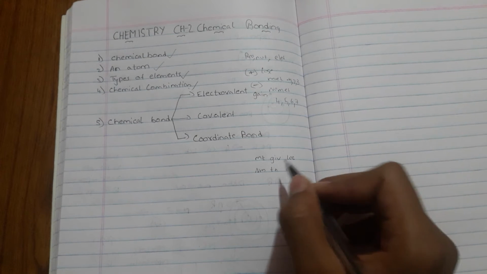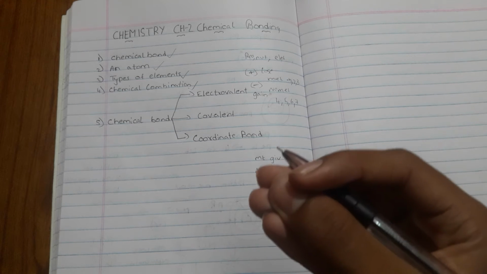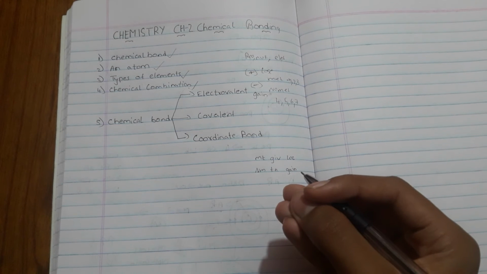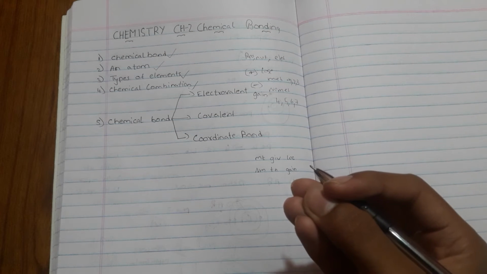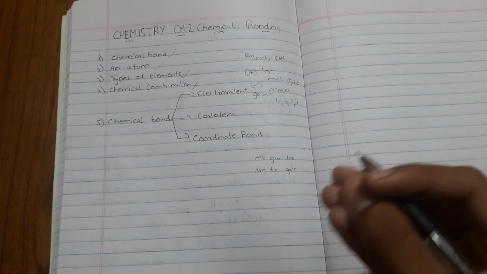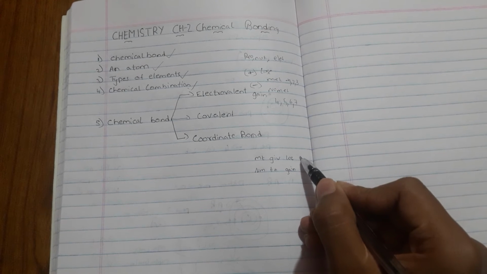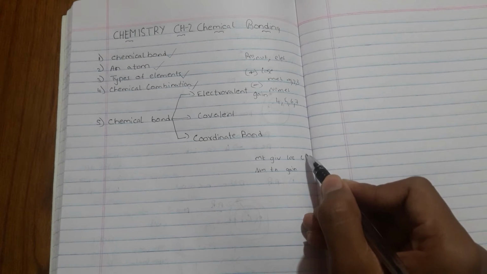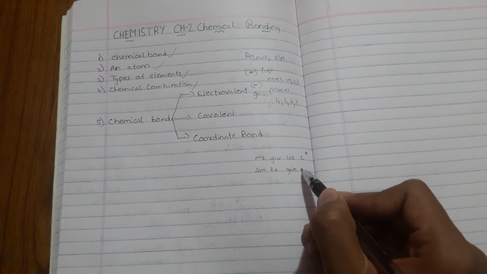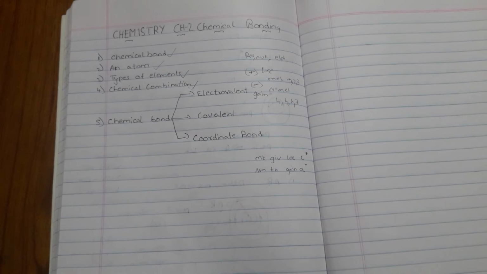This is called an electrovalent bond, where the metallic atom gives electrons and the non-metallic atom gains electrons. The ions participating here are cations and anions. This metallic character is a cation, which is positively charged and gives electrons, and these are anions, which are negatively charged and take electrons.